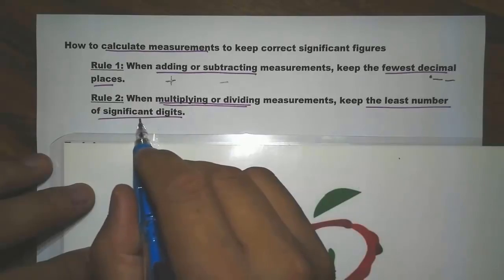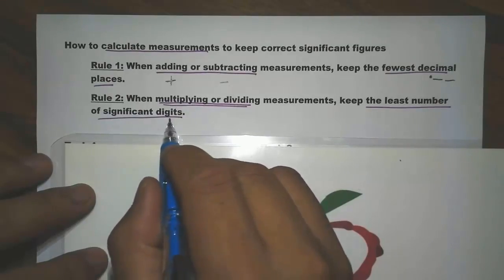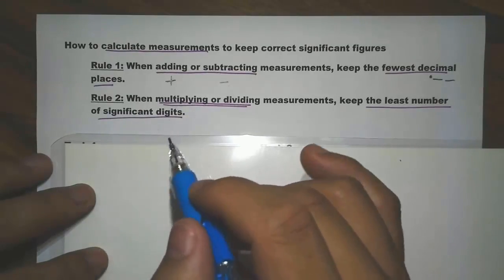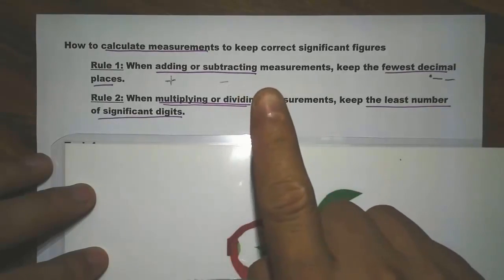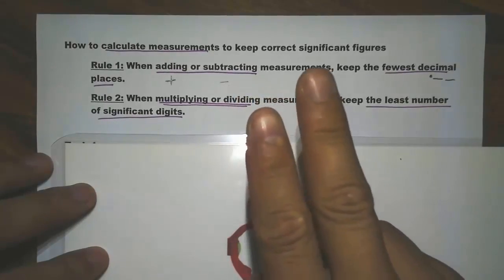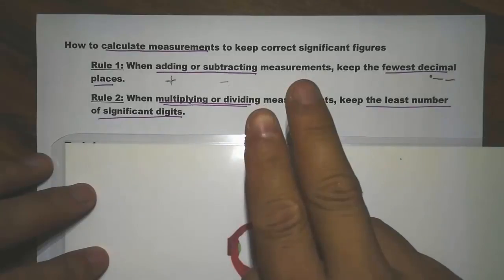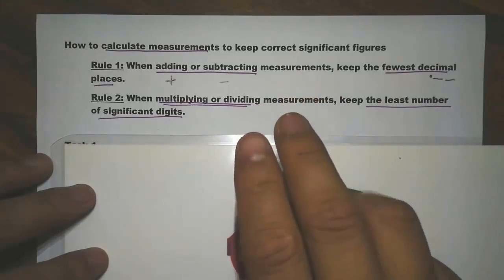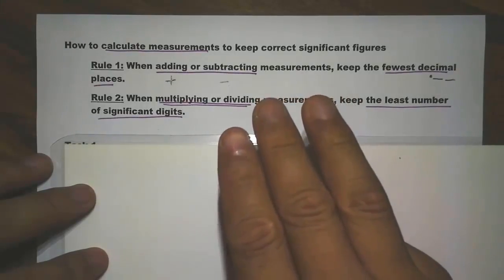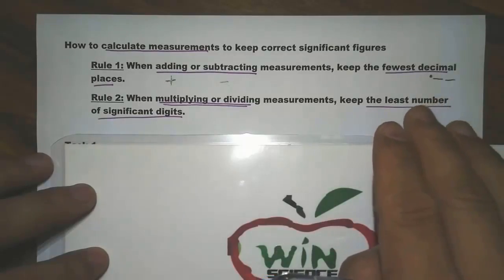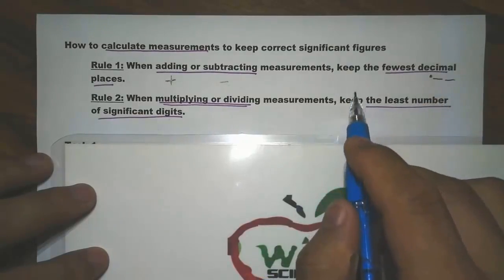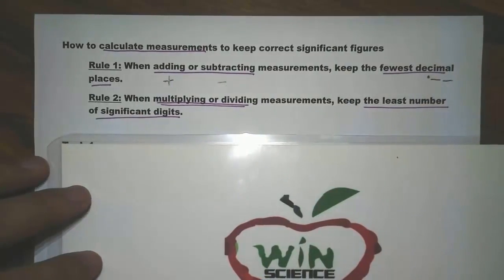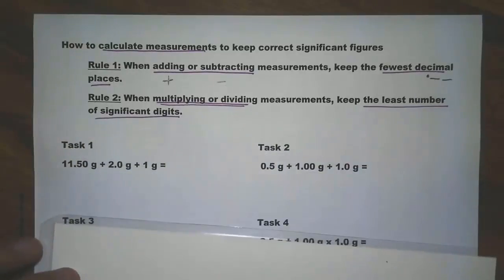In order to determine the number of significant digits, we need to apply the three rules. A non-zero is significant, a 0 between two non-zeros is significant, and when we have a decimal number, we start counting from the first non-zero all the way to the end. So notice the two differences. Now let's do some examples.